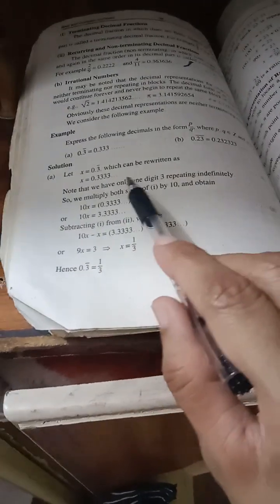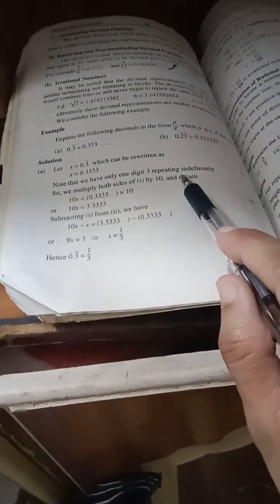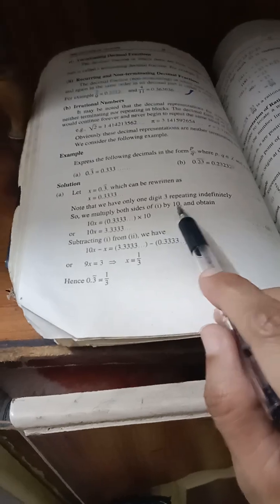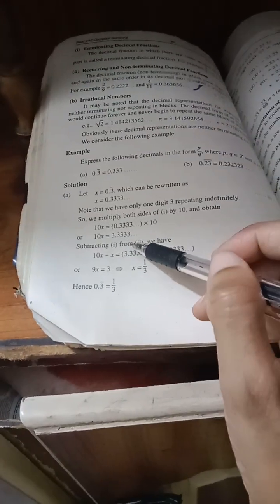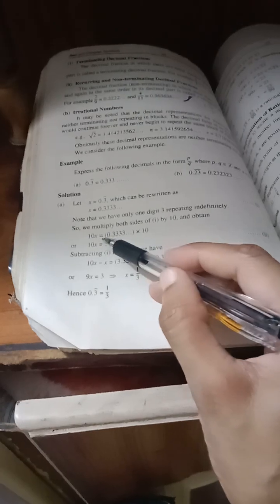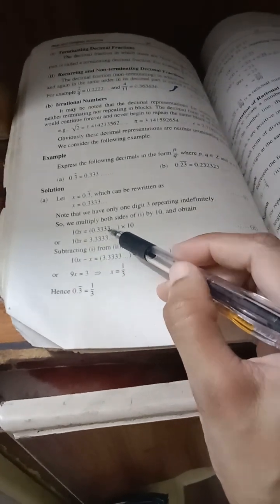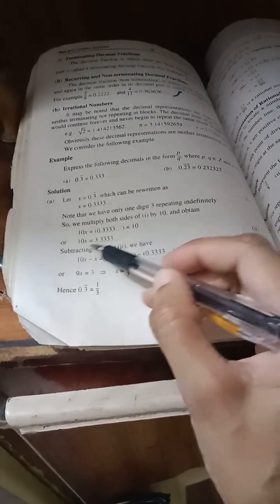Note that we have only one digit 3 repeating indefinitely. So we multiply both sides of equation 1 by 10, and the equation becomes 10x is equal to 3.333.